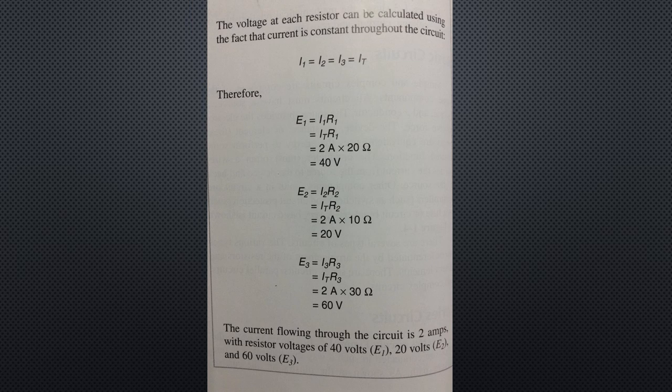The voltage at each resistor can be calculated using the fact that current is constant throughout the circuit. For example, I1 equals I2 equals I3, etc. This is the current total, or IT. Therefore, E1 equals I1 times R1, or in this case, I total times R1 equals E1. In this case, 2 amps times 20 ohms equals 40 volts as the answer.